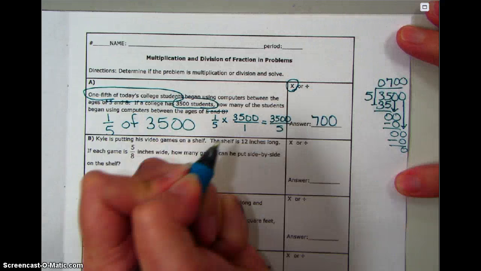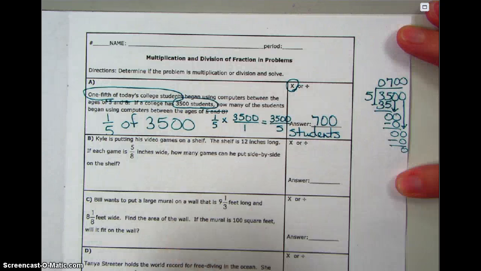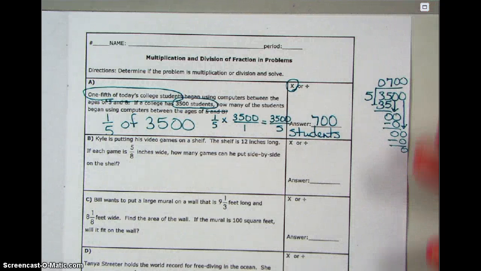700 students is my answer for those that began using computers between the ages of 5 and 8. Let's head on to question B.